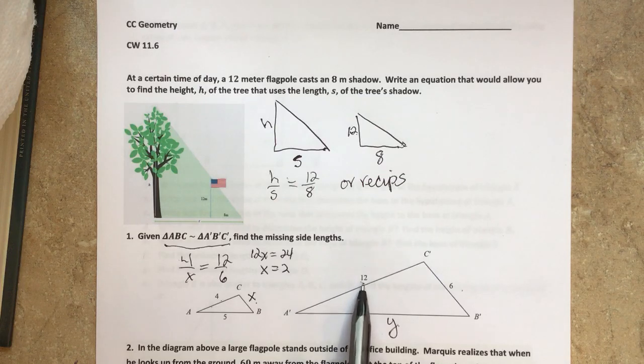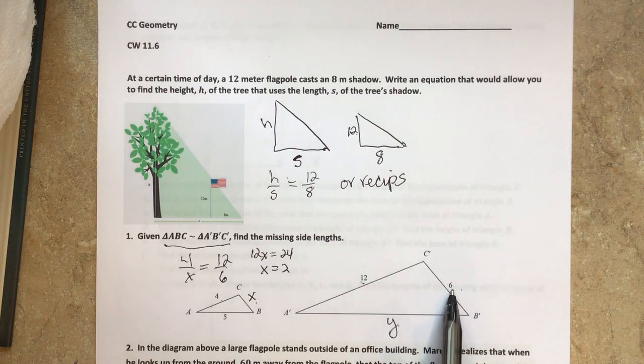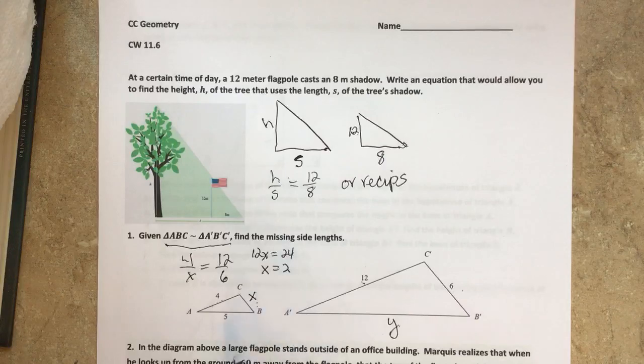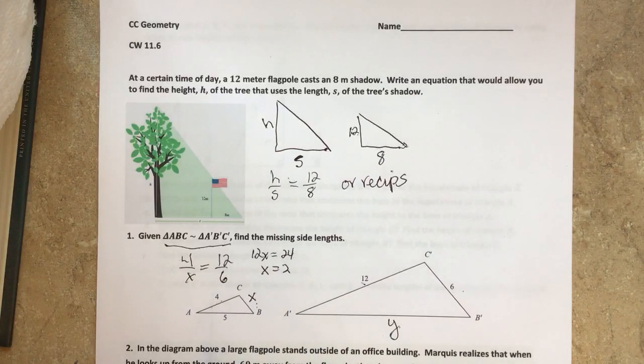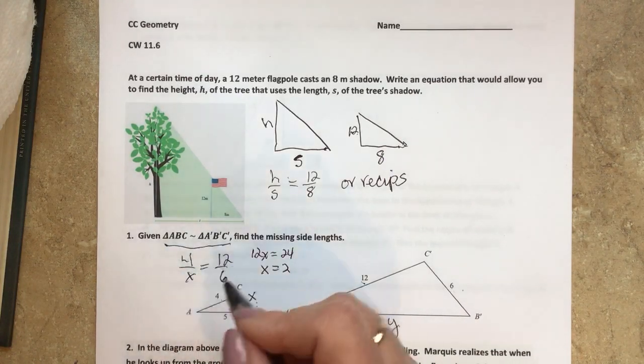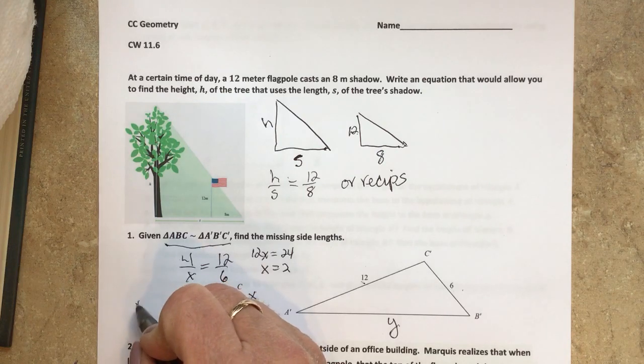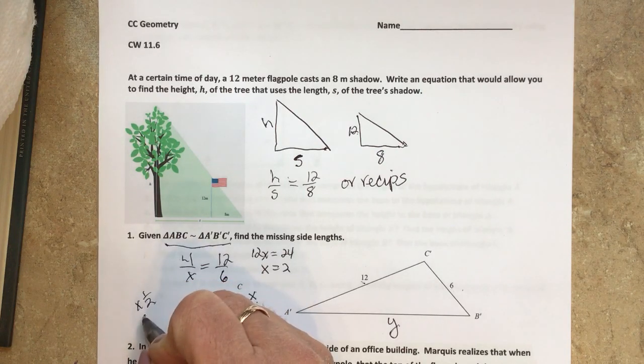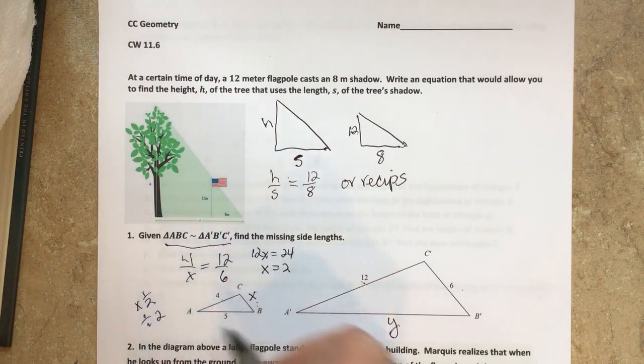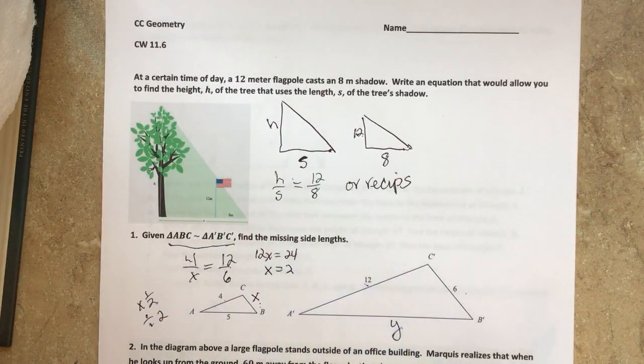Now, some of you might have seen this. If you look at the 12, you can see that the corresponding side from this smaller triangle, the 6, was half of that. So if you see that, just say divide by 2 or multiply by a half. That's fine. All right. So times 1/2 or divide by 2 would be a good enough explanation if you don't want to make the proportion.